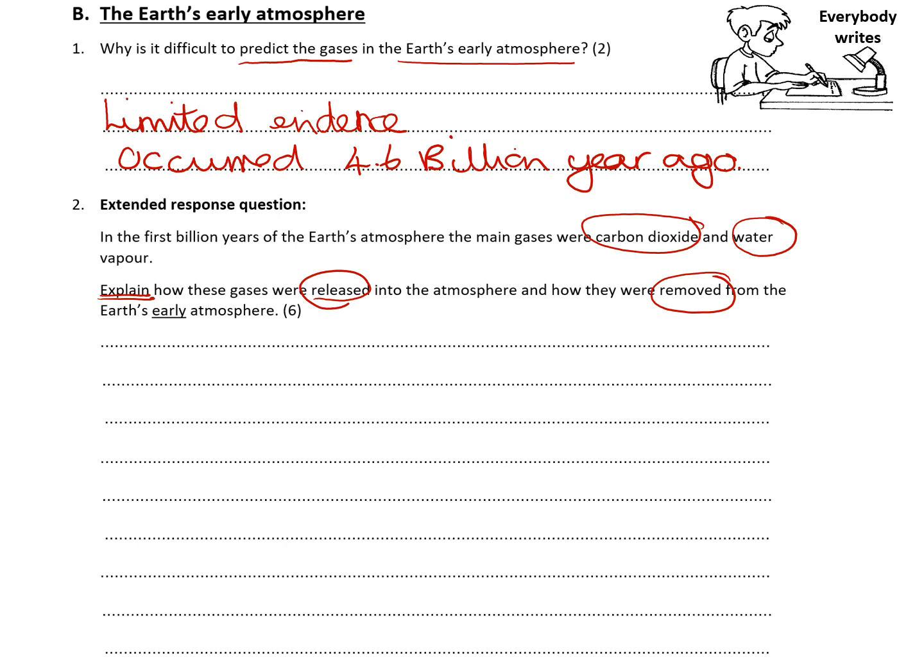In the 6 marker, the smart question is about linking. Okay, so you need to be linking the gas, the release, and the removal all together in a sentence. You've got a command word of explain, so you need to be saying why something happens. Okay, so you just need to have a sentence about carbon dioxide and a sentence about the water vapor, how it was released, how it's removed.